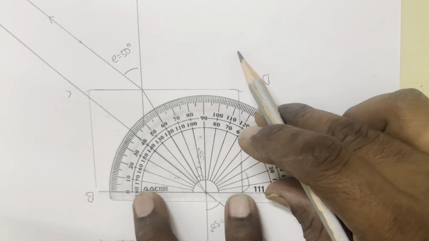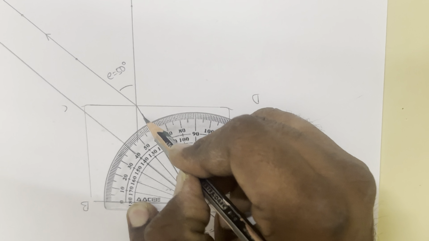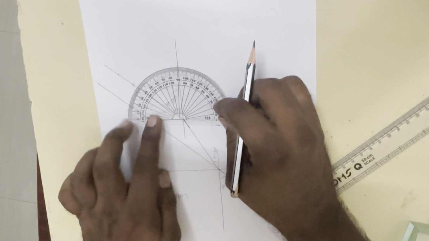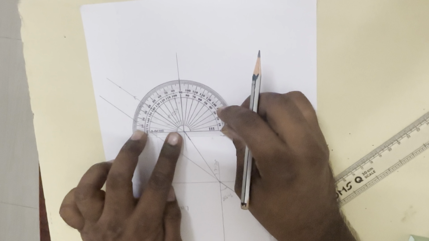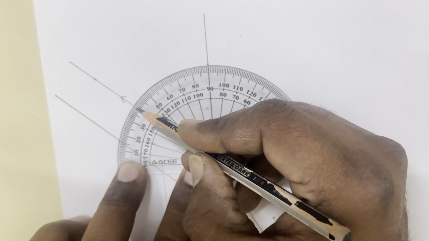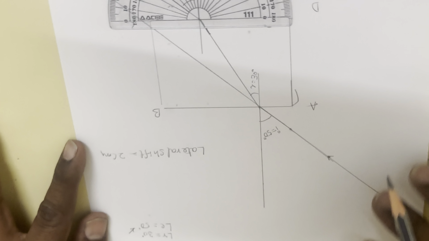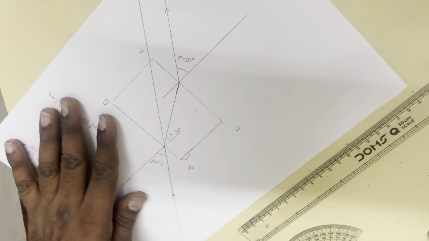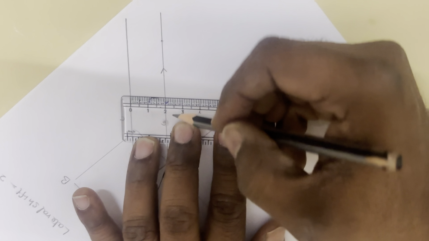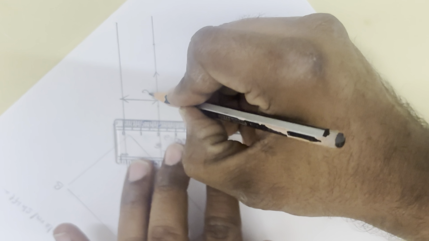Now the angle of emergence I got as 90 to 40, so around 50 I got. Coming to the lateral shift for this angle of incidence, I got exactly around 2 centimeters.